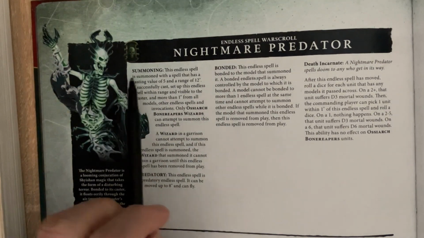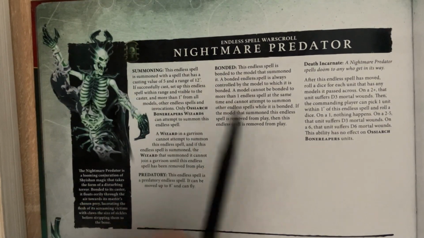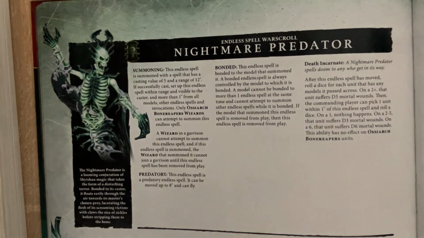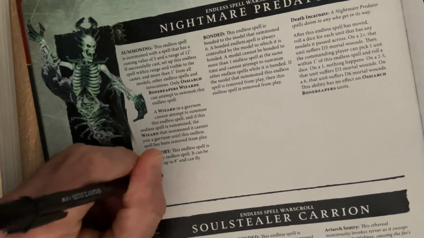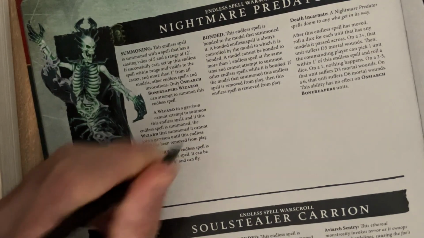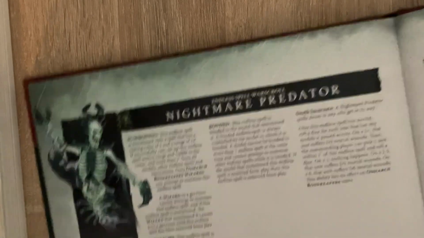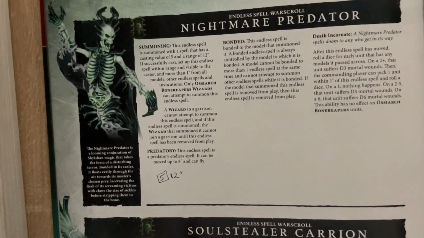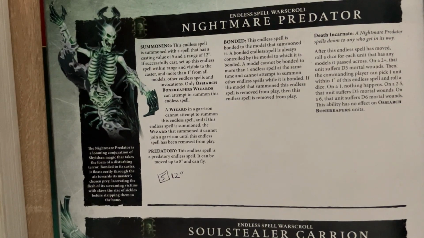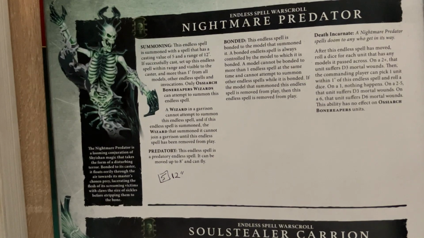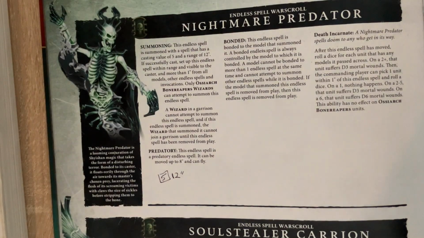Nightmare Predator is summoned with a spell, has a casting value of 5, range of 12 inches. So I'm going to go ahead and write that here. And a range of 12 inches. And if successfully cast, set it up within range and visible to the caster and more than 1 inch from all models, other endless spells and invocations. This is interesting because usually when we have something like this, it has to be set up wholly within.